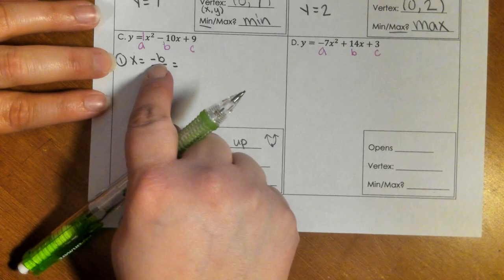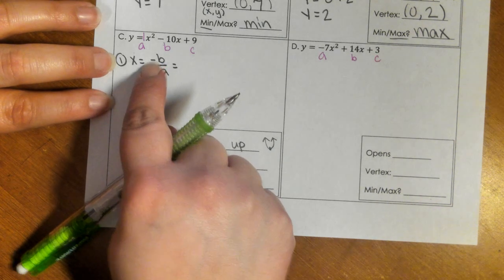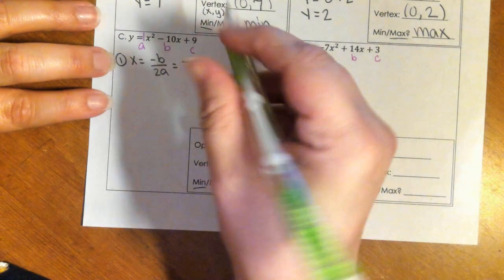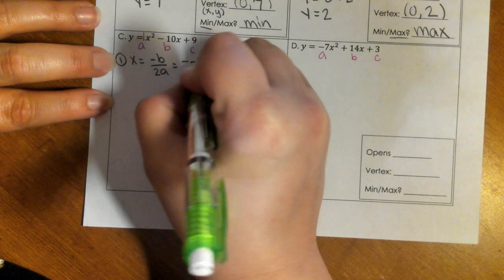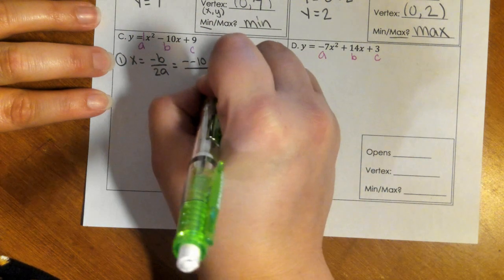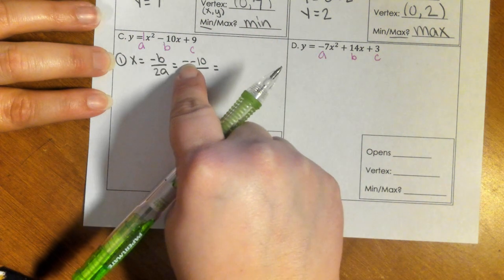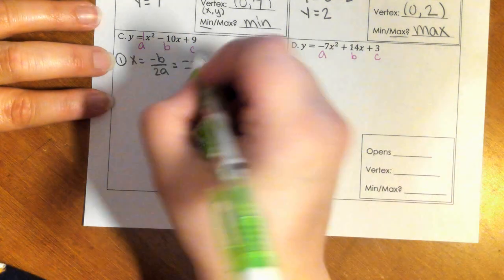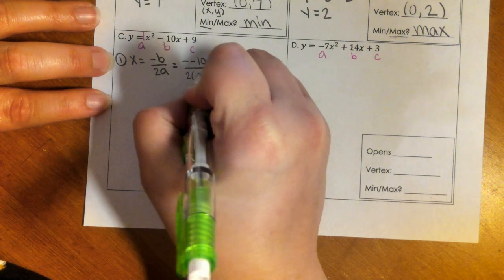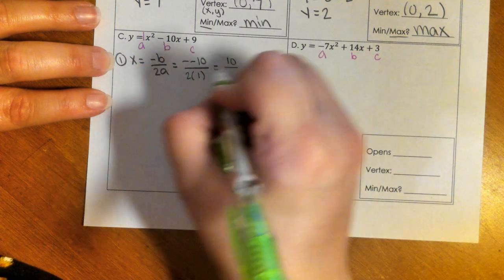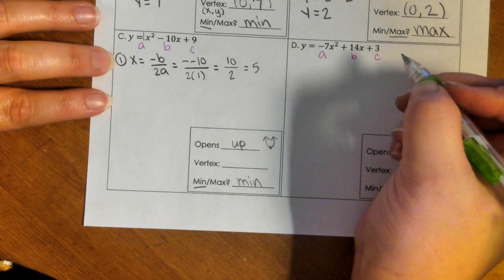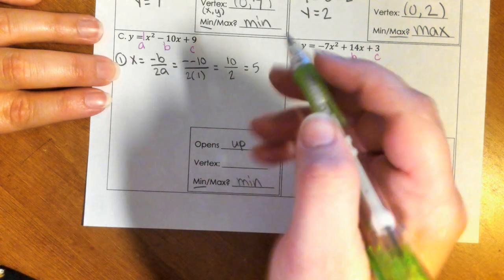So negative b. So that negative stays, and because that b has a negative, you write a negative 10. And yes, two negatives make a positive, so this becomes just a positive 10. Then I have 2 times my a, which is 1, and 2 times 1 is 2. This divides to be 5, which means that x is 5.